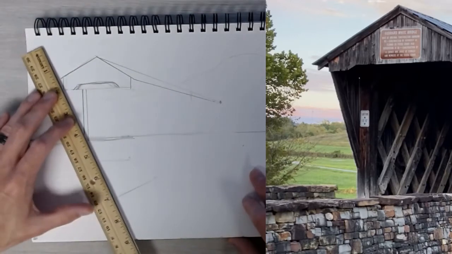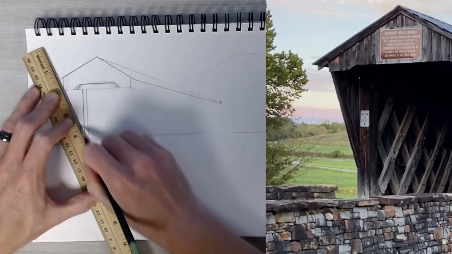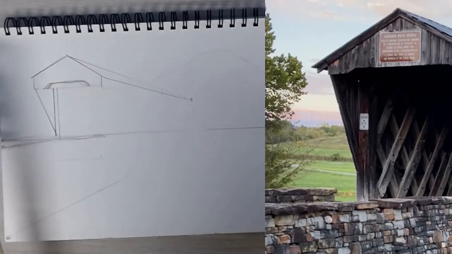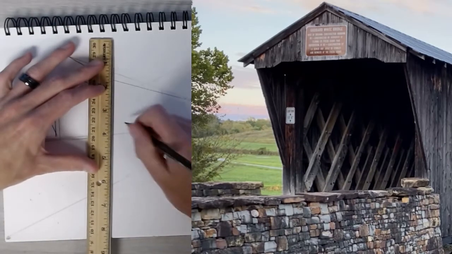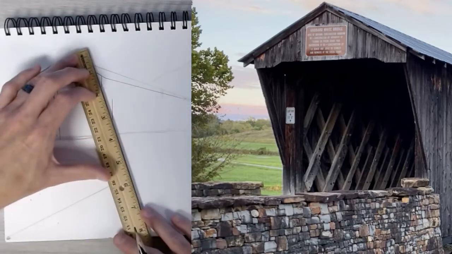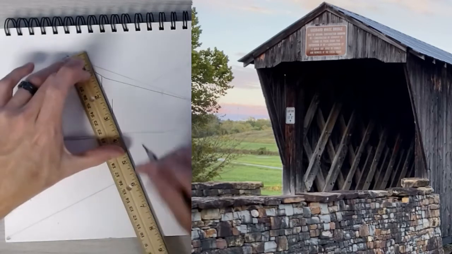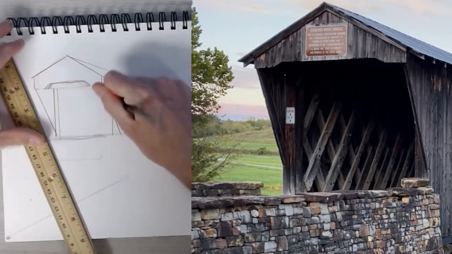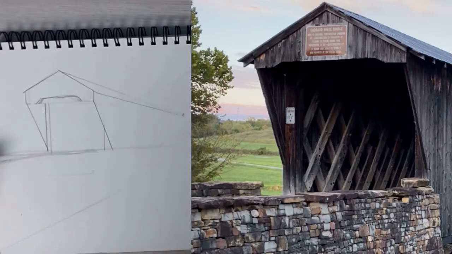And then I'm going to corner this and make it connect up to the top. There we have the corner of that bridge. Now let's move over and do the other corner. The other corner looks like it is right about here. So we'll just draw that line going up. You can barely see it. And then that corner comes down. We're going to try to make it at about the same angle. And there we have that. Our bridge is coming together.